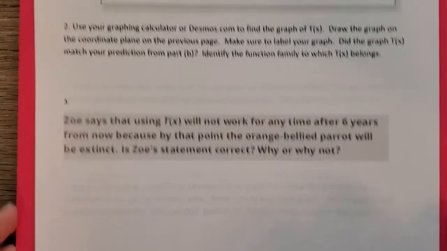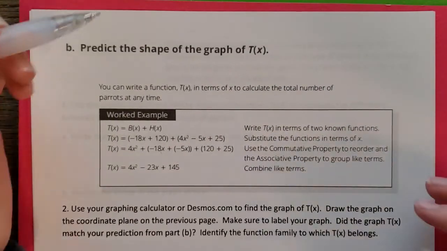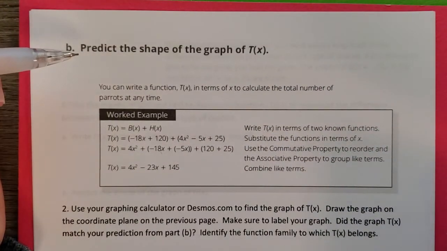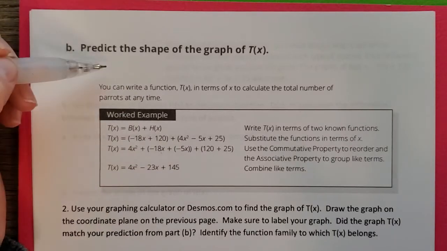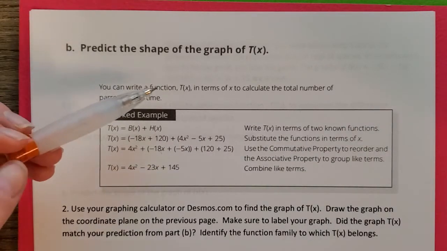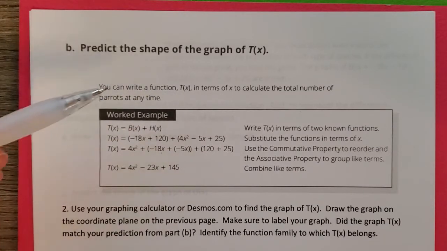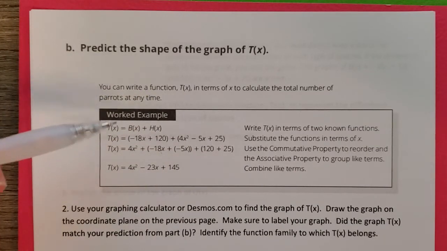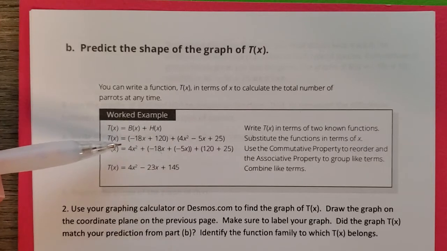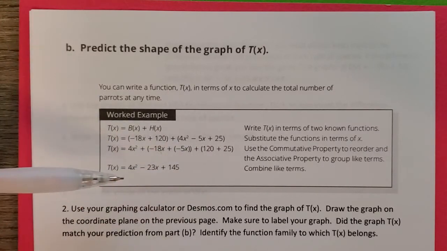For B, you're now going to predict the shape that graph will make. So you think about it and see if you can predict the shape and write it here for B. And then it says you can write function t of x in terms of x to calculate the total number of parrots at any time. So now this person went through and actually did the math that I told you to write on the previous page. Now the math is being done here, and the final answer is here.